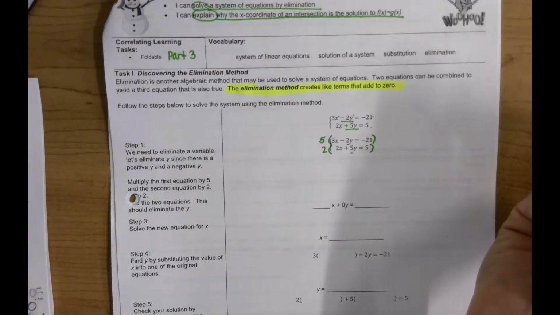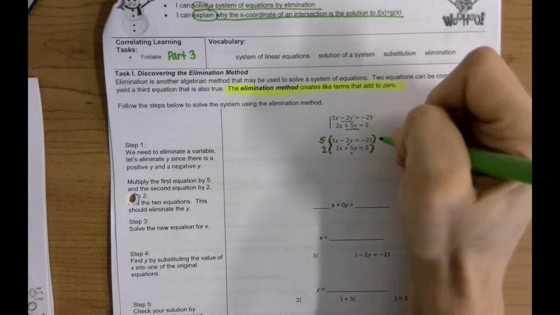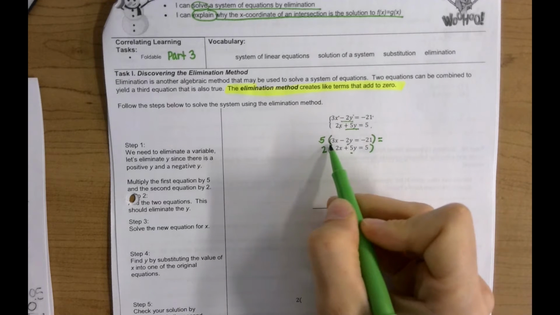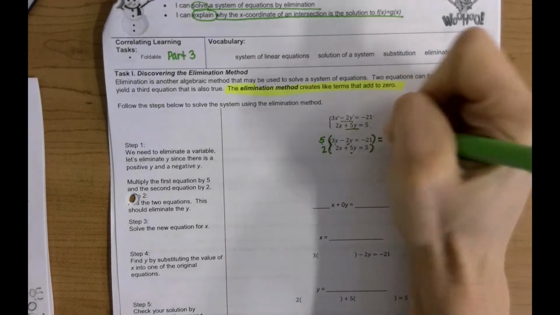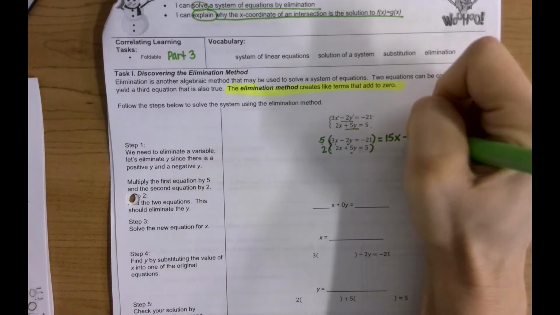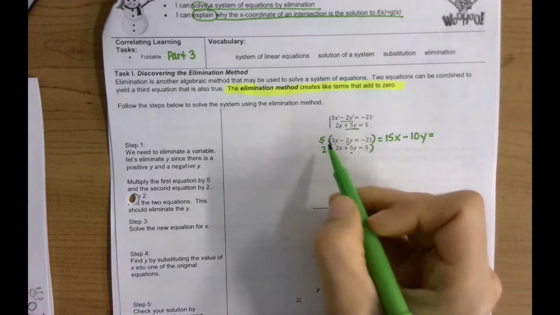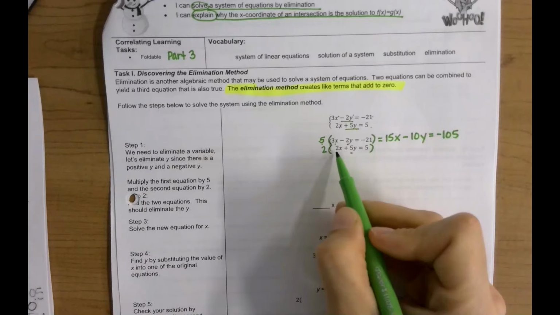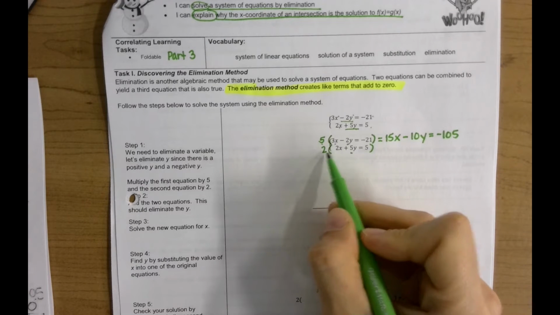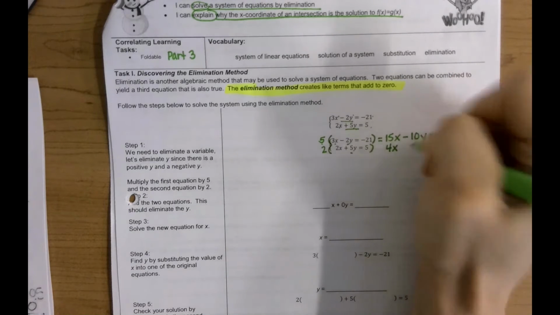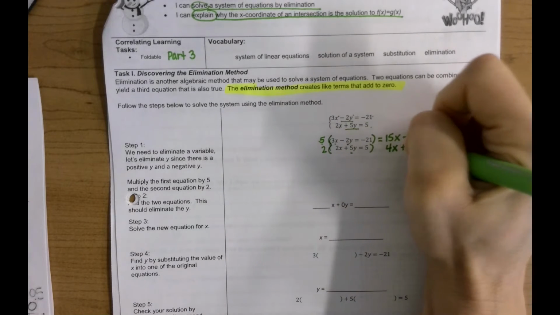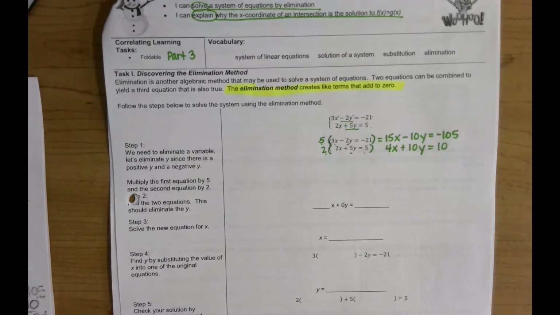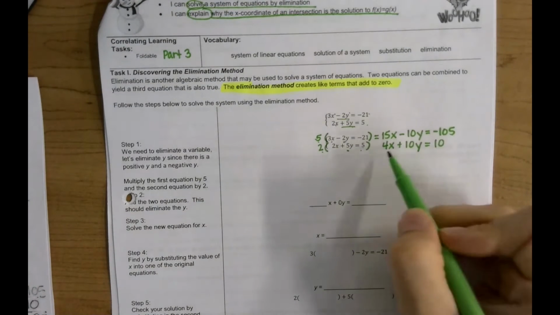Now I'm going to multiply those, and I have to multiply everything in that equation to make it equivalent. So 5 times 3x is 15x minus 10y, and 5 times negative 21 is negative 105. Then I have to multiply everything in the second equation by 2. 2 times 2x is 4x, 2 times 5y is plus 10y, 2 times 5 equals 10. These are equivalent equations.